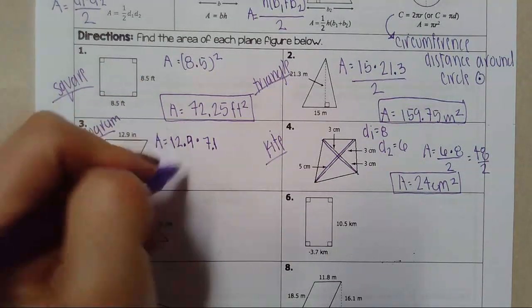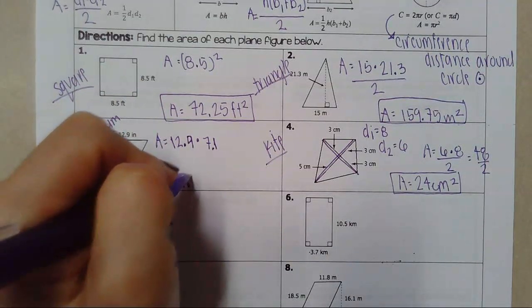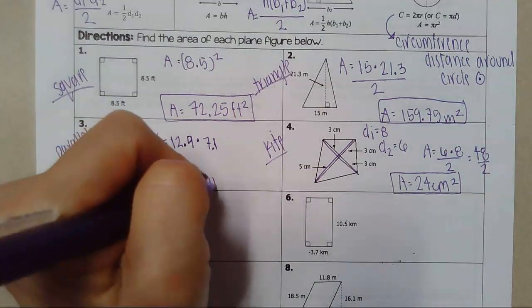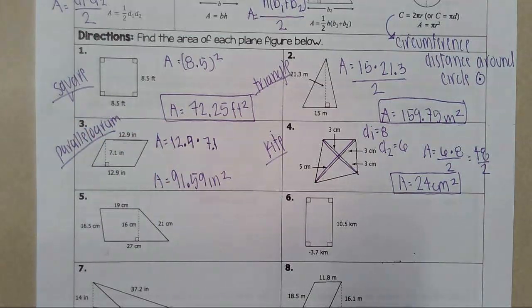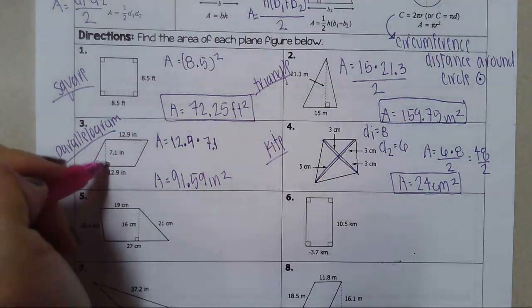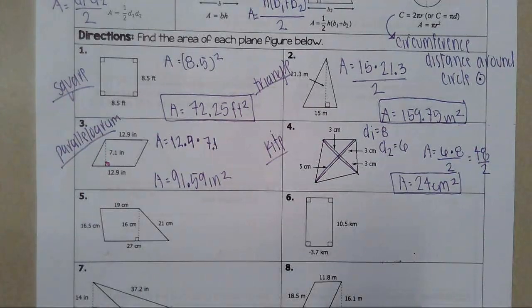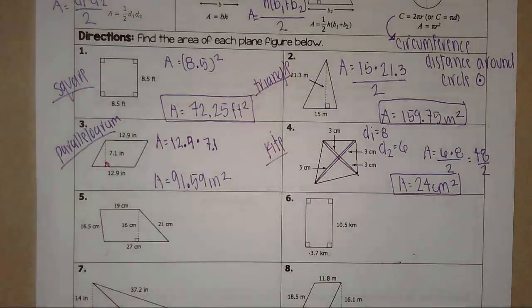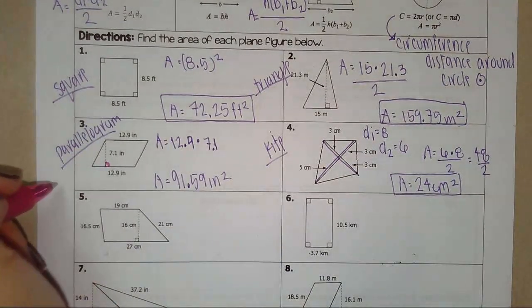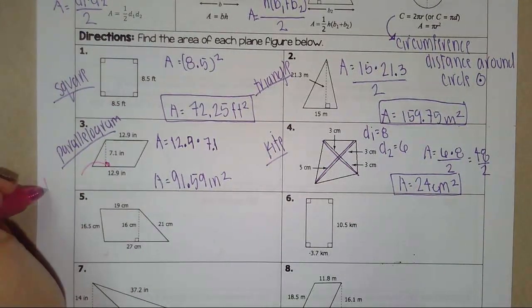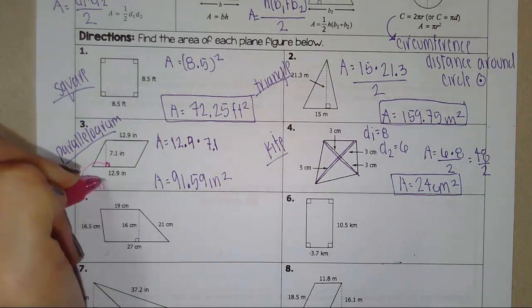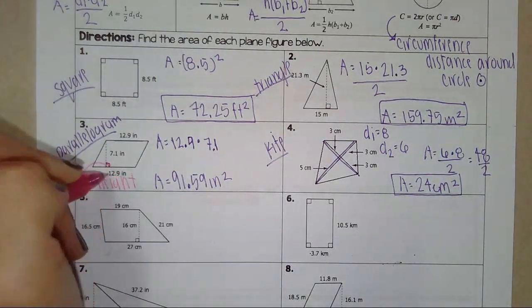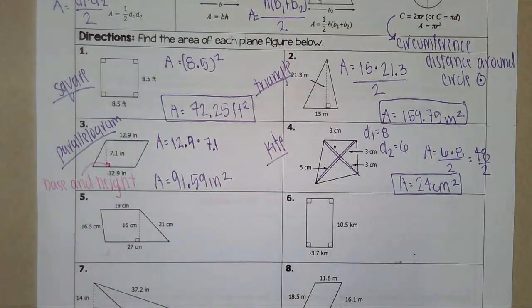All right, when you multiply those, you will get 91.59 inches squared. Okay, so what I want you guys to remember, hold on, let me turn on a light here. Right here, your base and height have to be perpendicular.